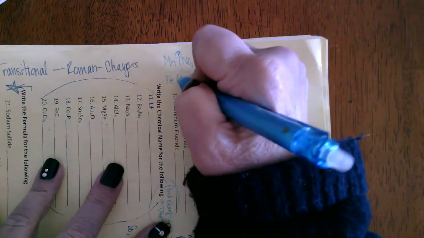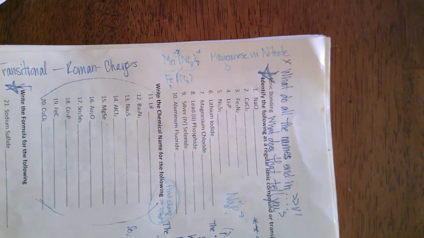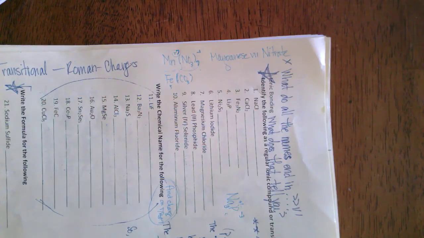Okay, now, because this is a transitional or post-transitional, in this case a transitional metal, I need to know the charge, because that's got to go in the name. If you have a transitional or post-transitional metal, I have to have the charge in the name. And the charge will be written in the form of a Roman numeral.